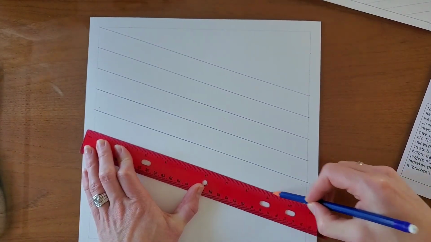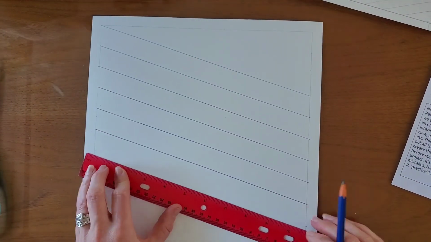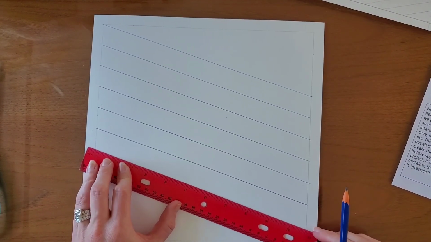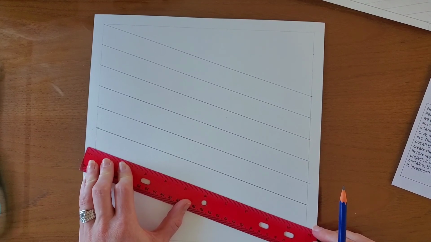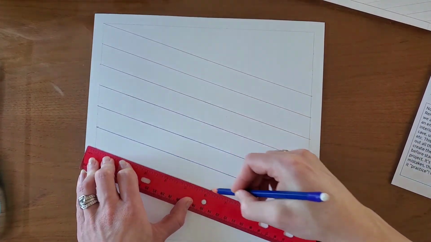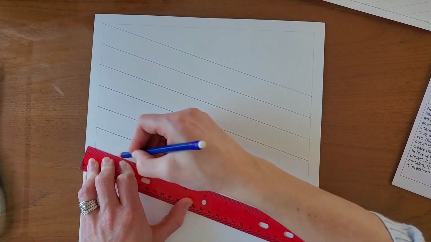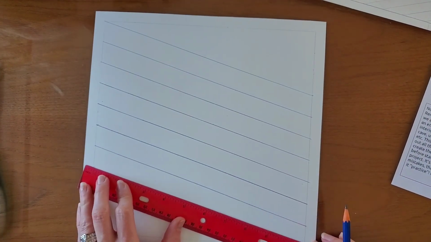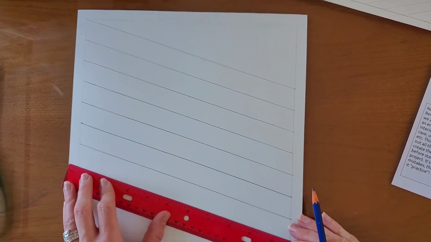So I'm going to go all the way along, and then you'll notice you get to a spot where there's a marker on one side, but you're past your marker on the other, and that's okay. You have a couple options once I get there.